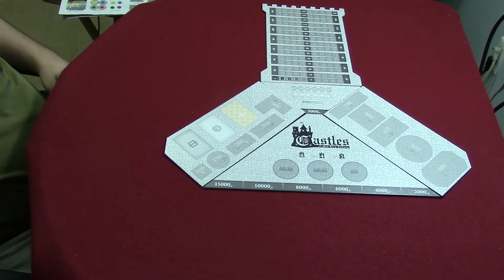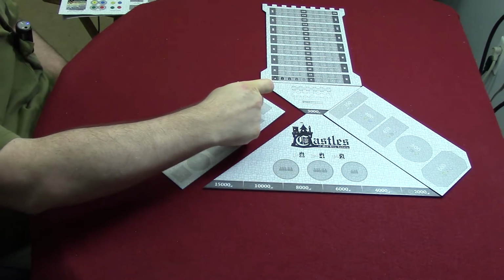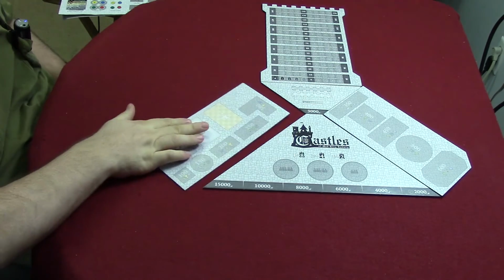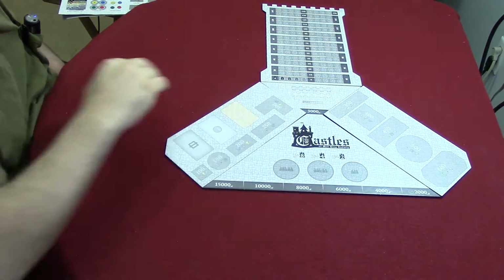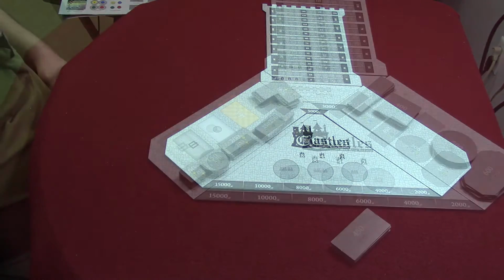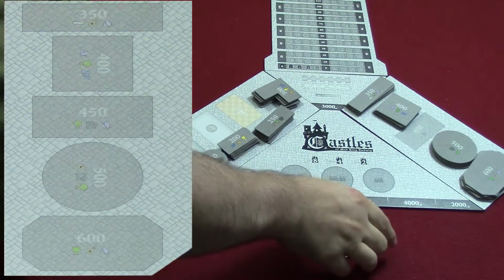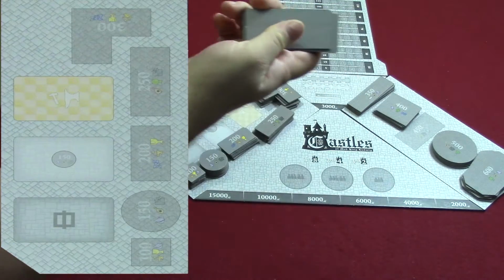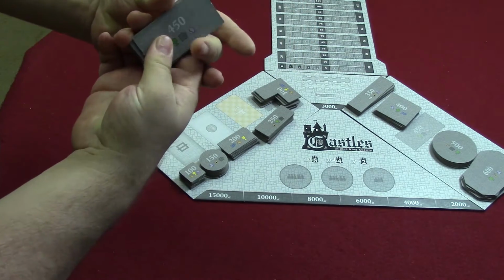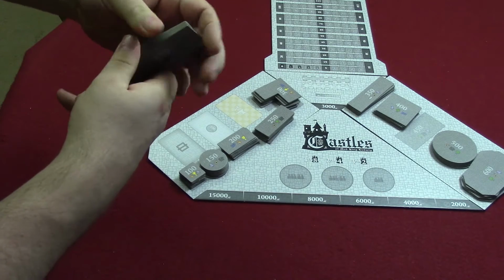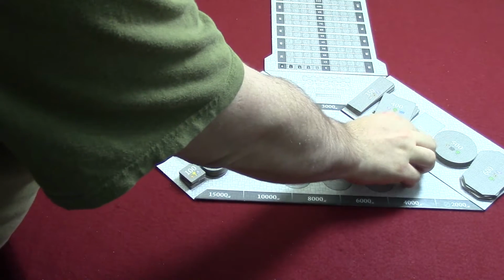Now, as I said, there are different size rooms. We have the small rooms, which range from 100 square feet up to 300 square feet, and then the large rooms, which range from 350 square feet up to 600 square feet. If we look at the room board, we can see shapes defining what the shapes of the room tiles are, and there's also the square footage number on the back of the tiles. We're going to take the room tiles of each different room size and place them in the appropriate spot on the room boards.